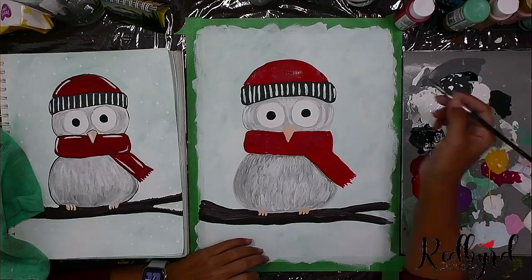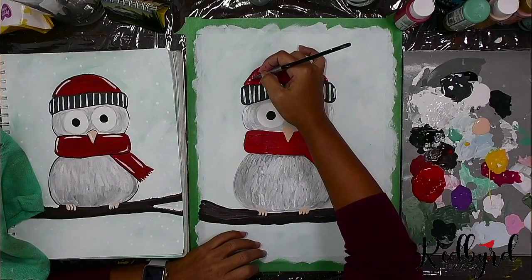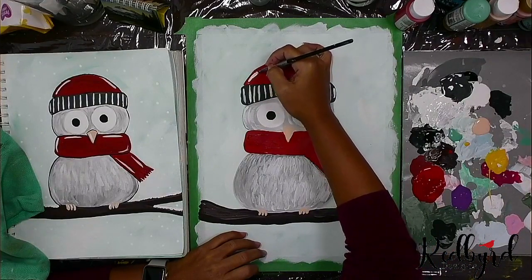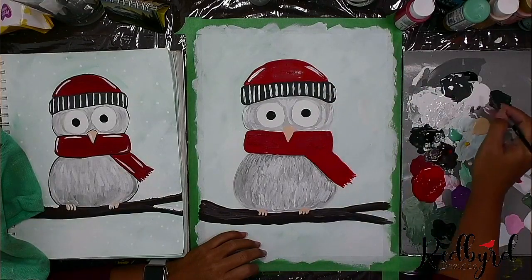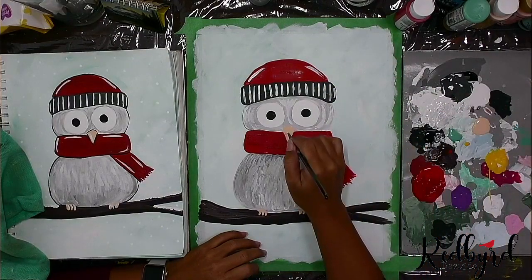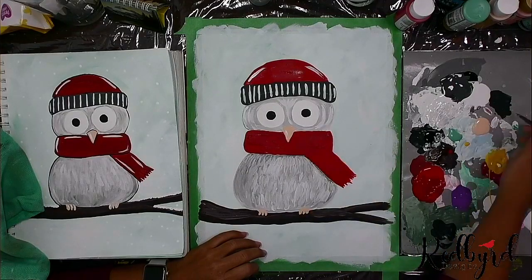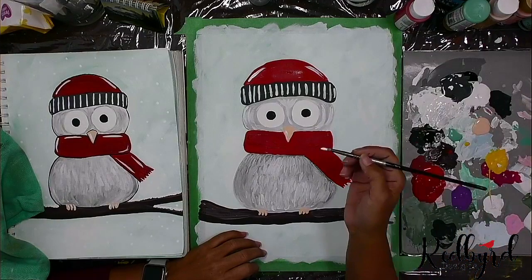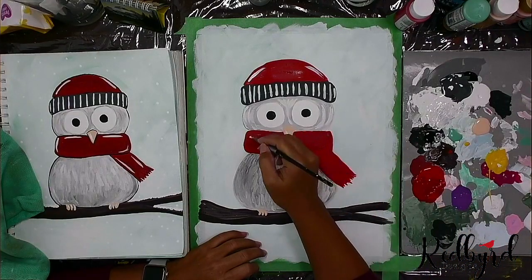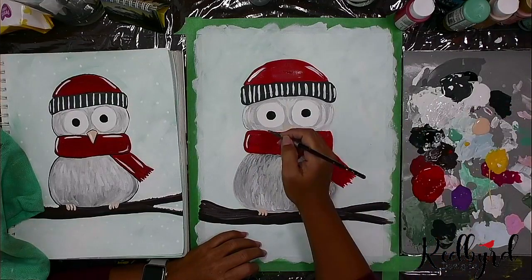Alright, since I've got white on my brush, I'm going to add some fun highlights to the top of the hat here. I'm going to just put a streak on each side there, and I'll go over on that side. I'm going to put a little streak on one side of his beak here. And then we'll add some lines to his scarf.